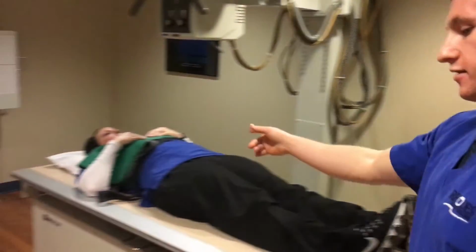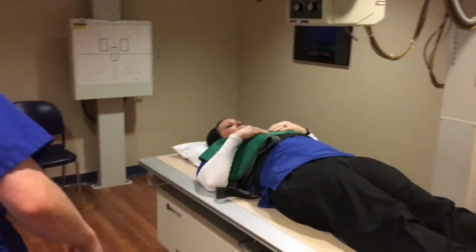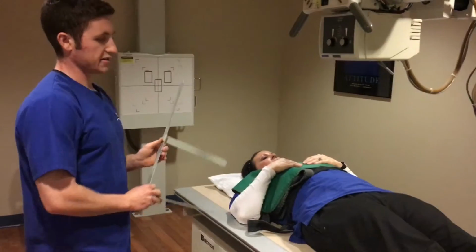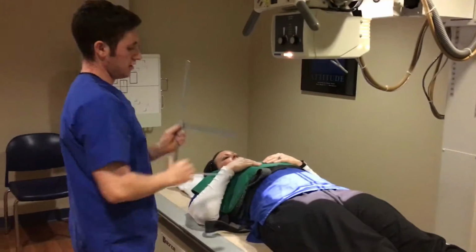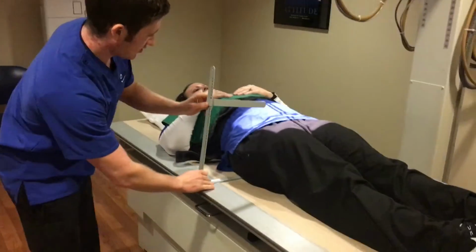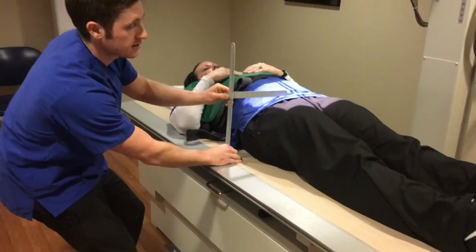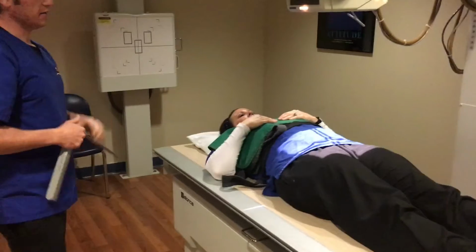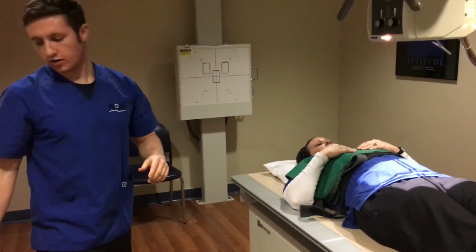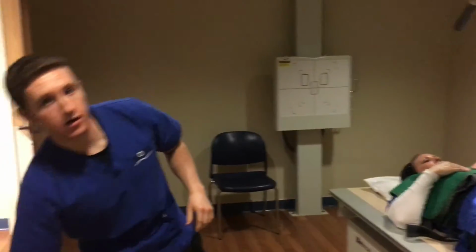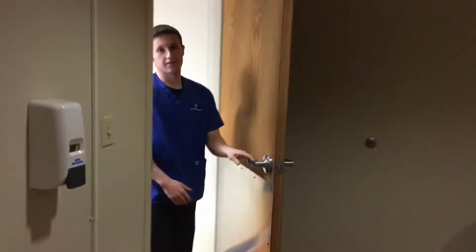I've got a shield across the chest here, mostly for psychological reasons, since the gonads are right in my area of interest. Once again, I'm going to measure through the path of my central ray here, and get 23 centimeters. I'm not going to collimate since she is an adult patient. If we had a child, we might be able to collimate a little bit. Now we're ready to go set my technique on the control panel. Once again, going to shut the door behind me on my way out.